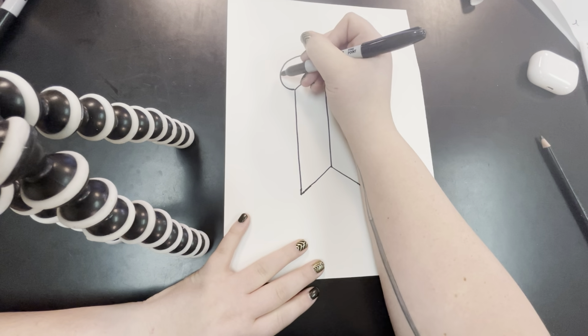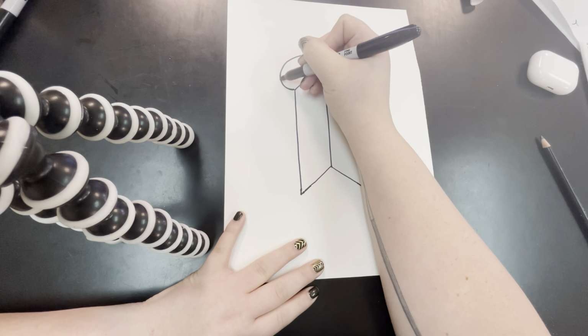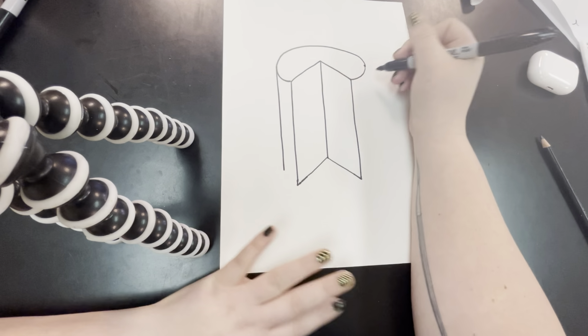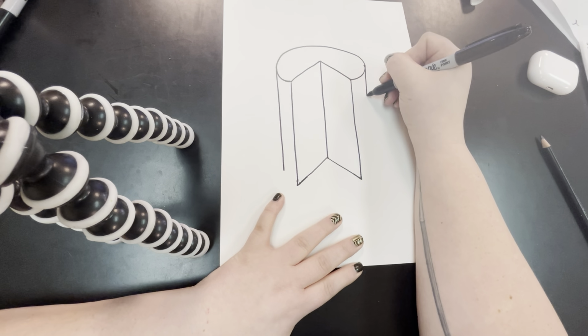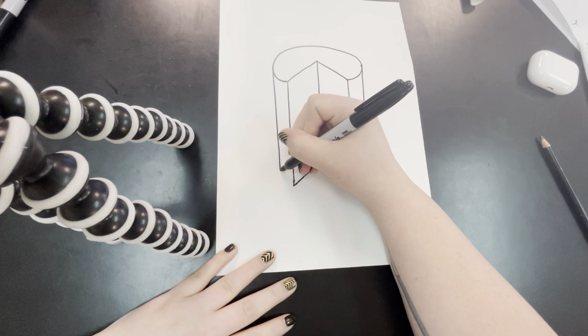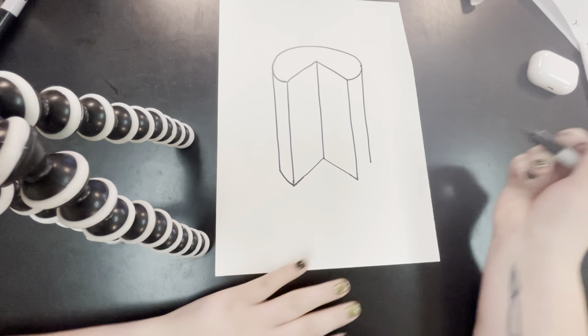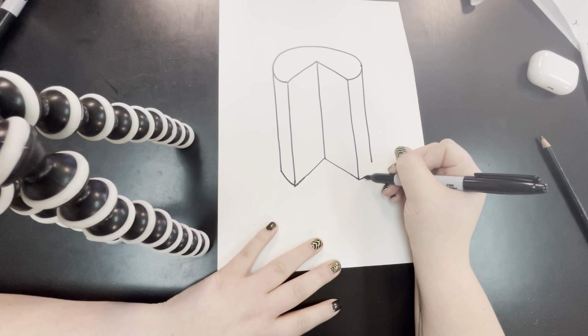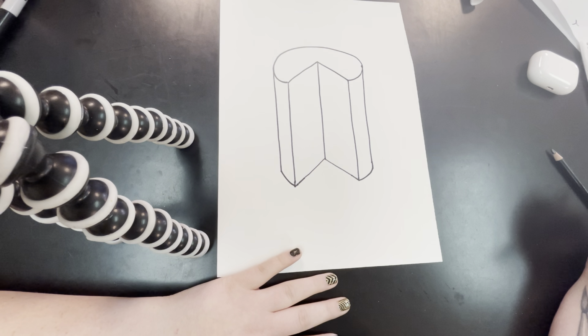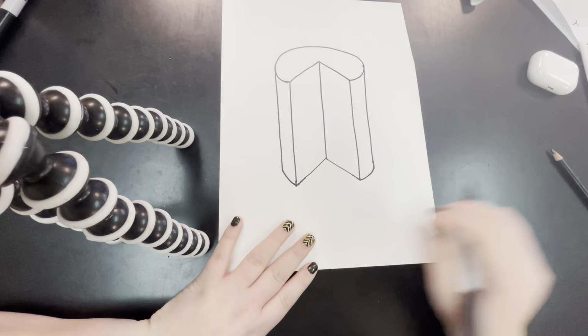And now I'm going to find the edge, and I'm gonna bring that down, not all the way. I'm gonna do the same thing over here. I'm finding that edge and bringing it down. I'm gonna connect this line to here with a little bit of a curve. And now we have our cake. You can decorate your cake however you want.